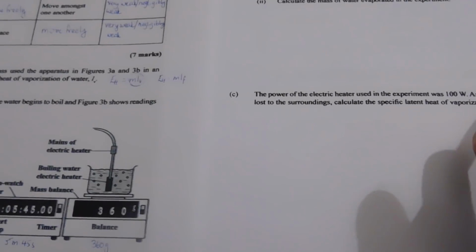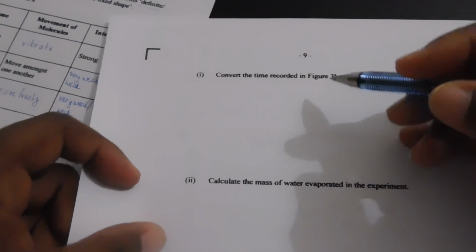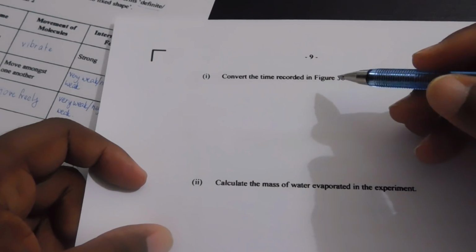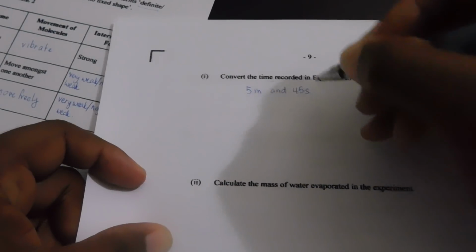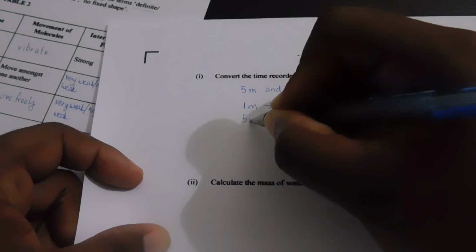I'll print this off twice. Okay, so we have that. Then on top here, it asks us to convert the time recorded in figure 3B to seconds. So we know we started off with 5 minutes and 45 seconds. So at least we have some seconds already converted. If we know that 1 minute is made up of 60 seconds, then 5 minutes will be made up of x.